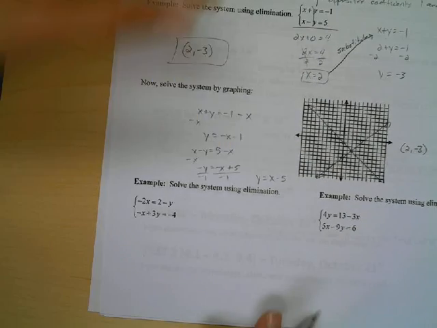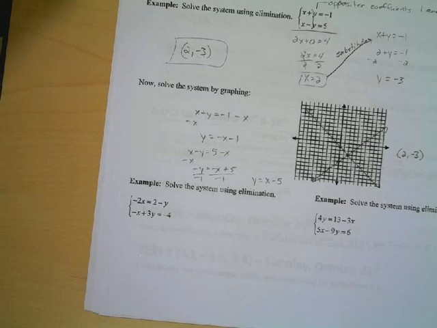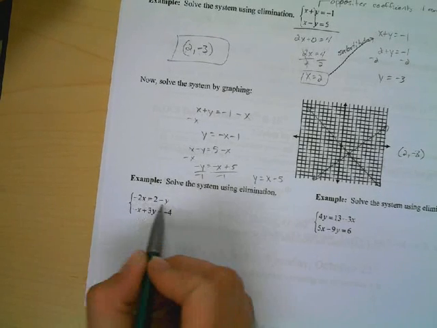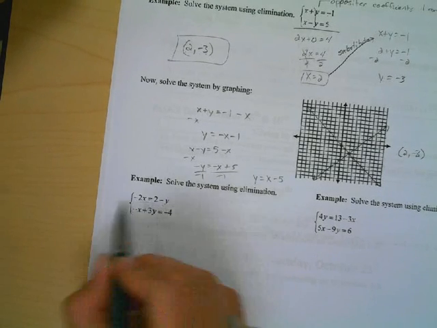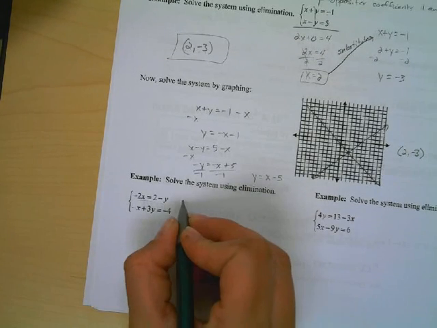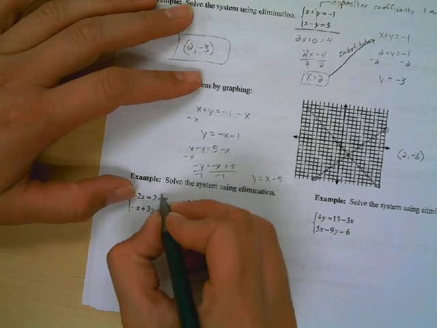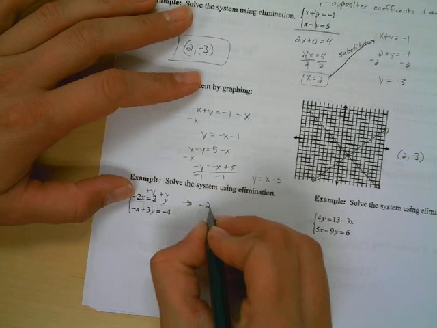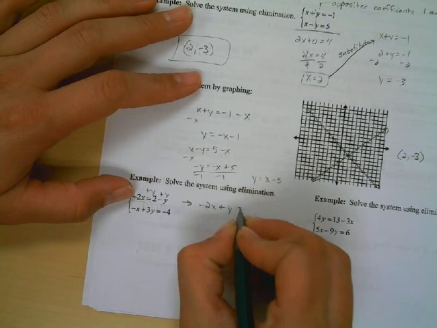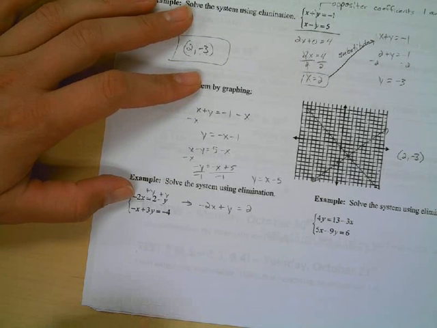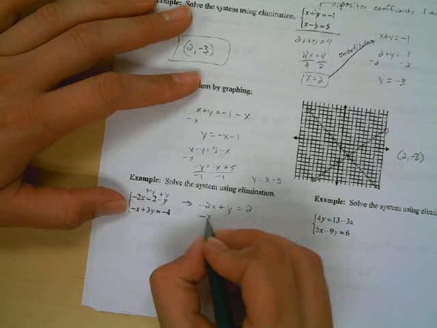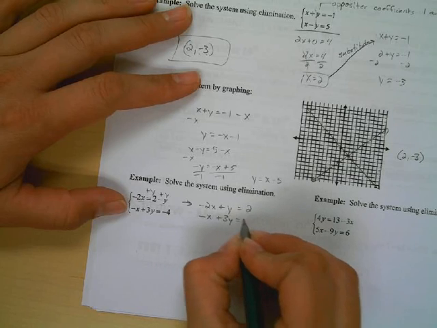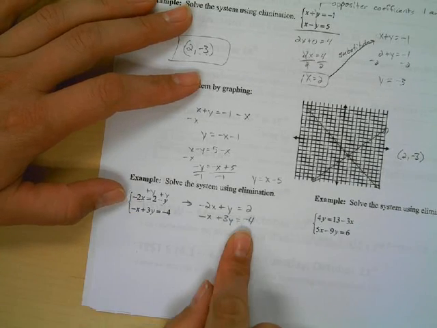Alright, so solve the system using elimination. So here we go. First of all, this is not ax plus by form. So before I can do anything, and I'm just going to do it over here to the side, I'm going to add the y over. So I get -2x plus y equals 2. And I've got -x plus 3y equals -4. That one was already there, so I just rewrote it underneath.